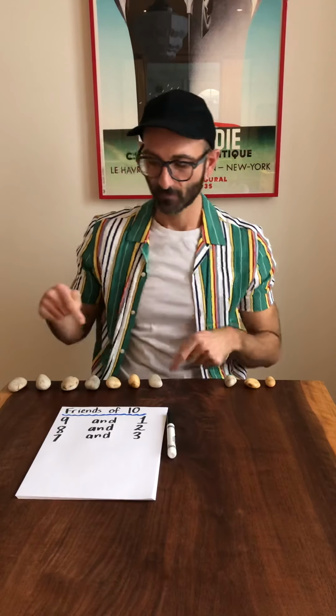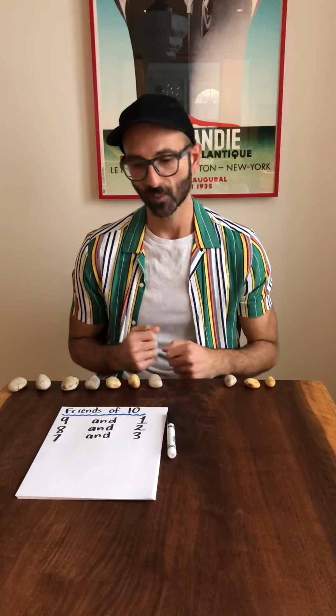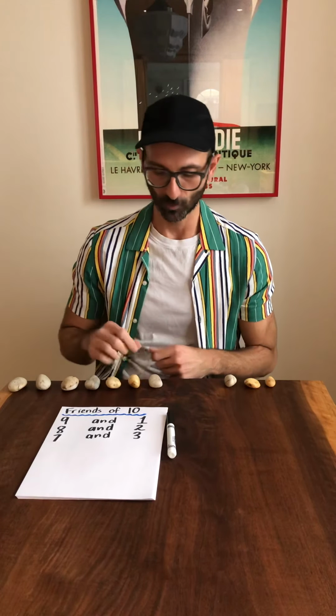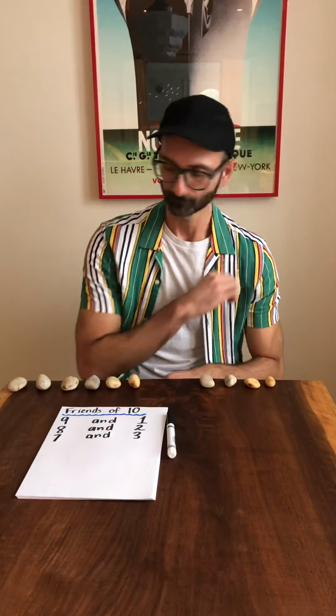There are 7 in the bed, and the little one said, roll over, roll over. So they all rolled over and 1 fell out.